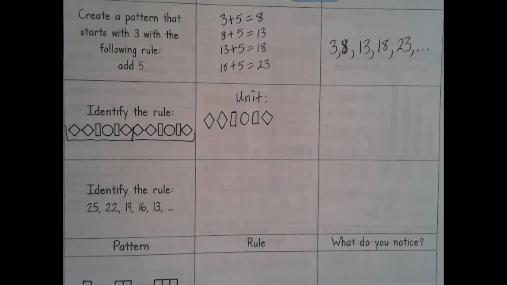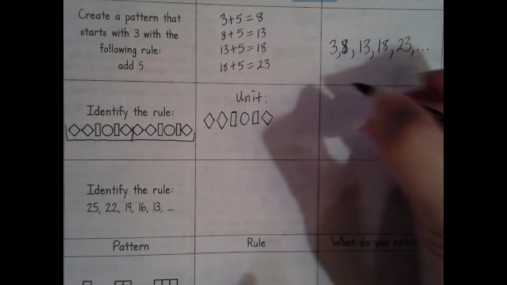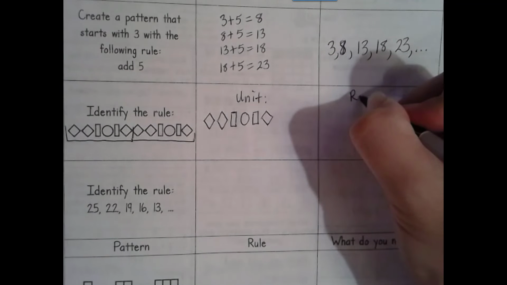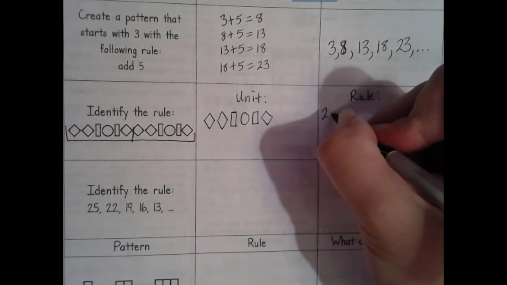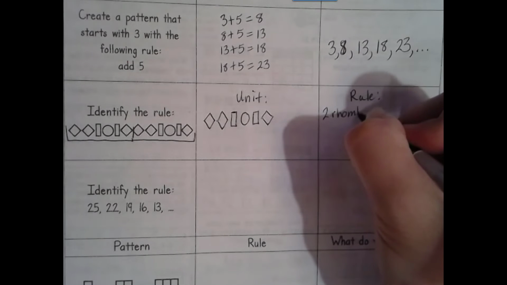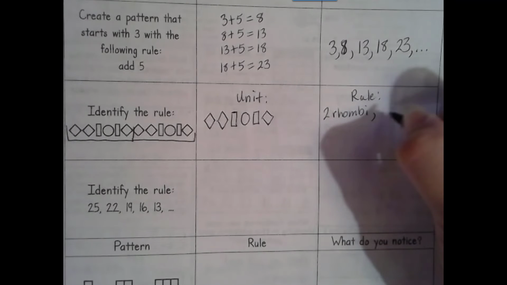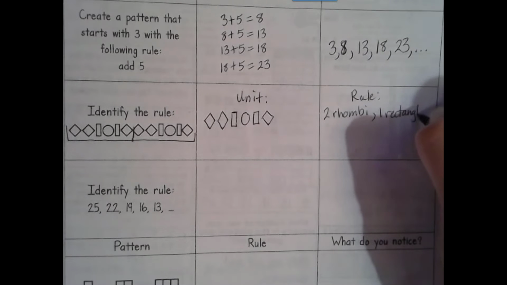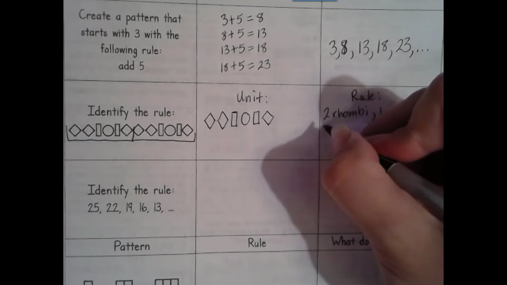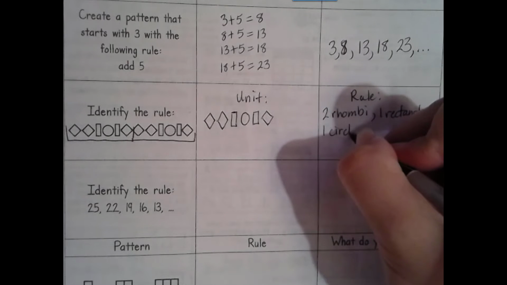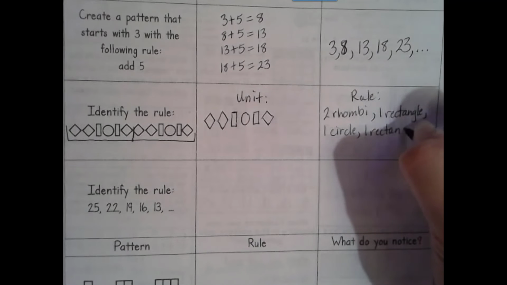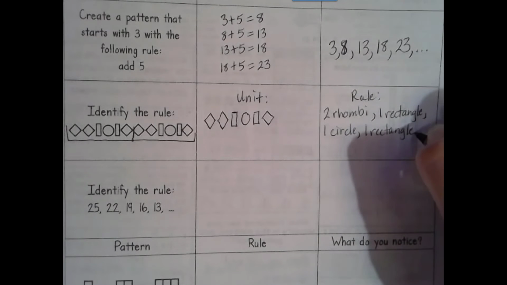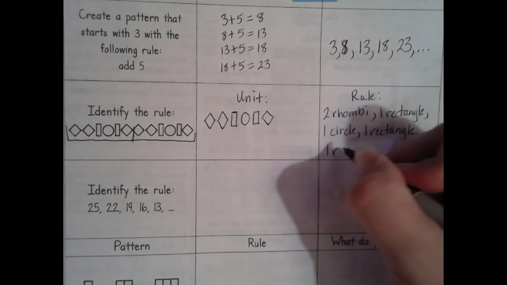Now if we wrote that rule in words, 2 rhombi or diamonds, 1 rectangle, 1 circle, 1 rectangle, and finally 1 rhombus.